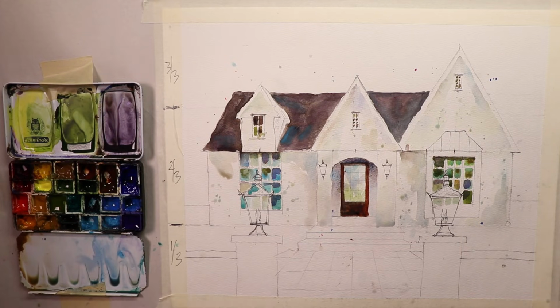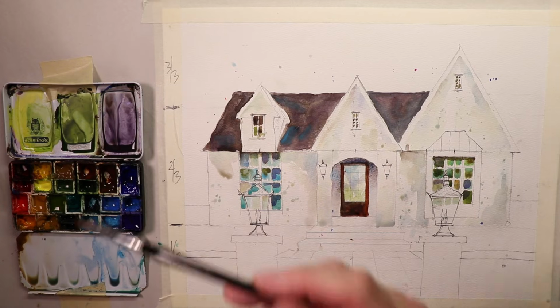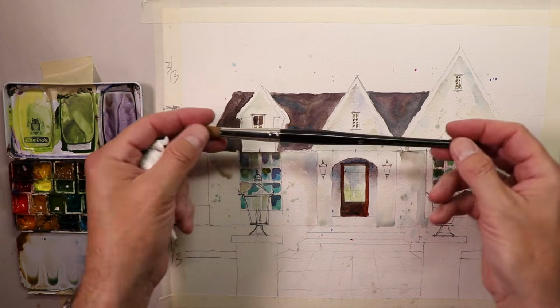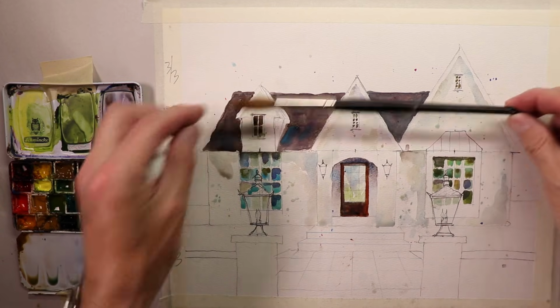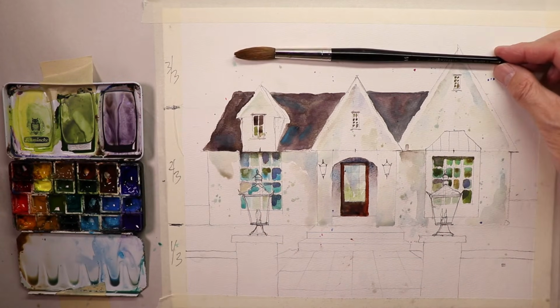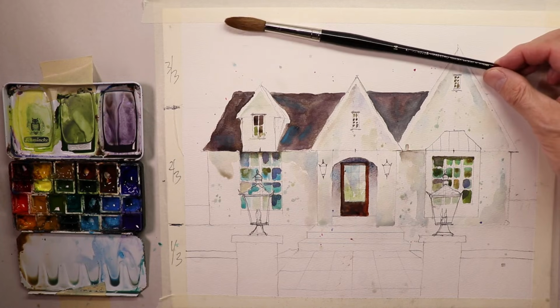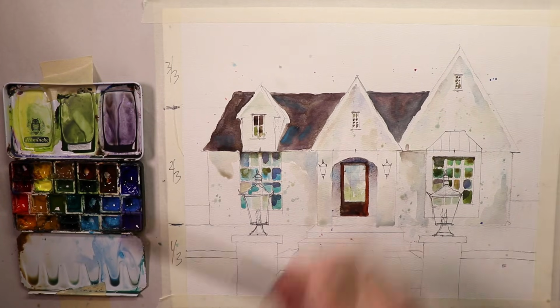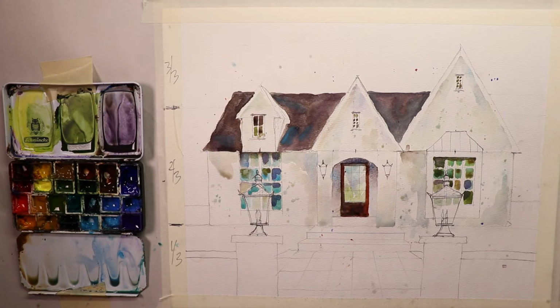And what else can we do now as we're going through this? Let's start working on some of the trees up top. And again, I'm going to leave this real loose. And I'm actually going to use even a larger brush yet. I'm going to jump up to a 14 Da Vinci Maestro Kolinsky Sable natural hair brush. I'm going to change out the water in my water bucket. Clean, fresh water.